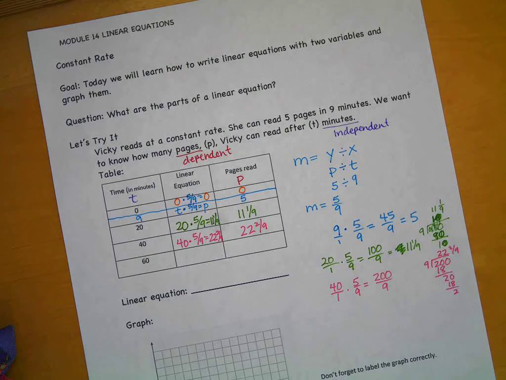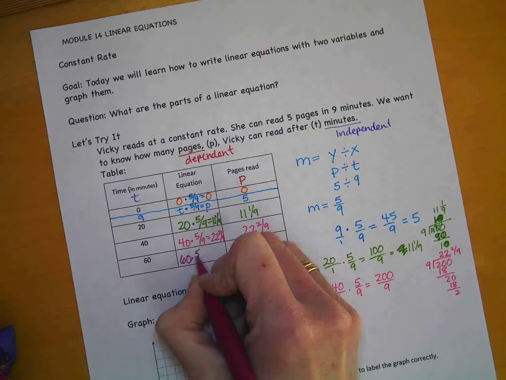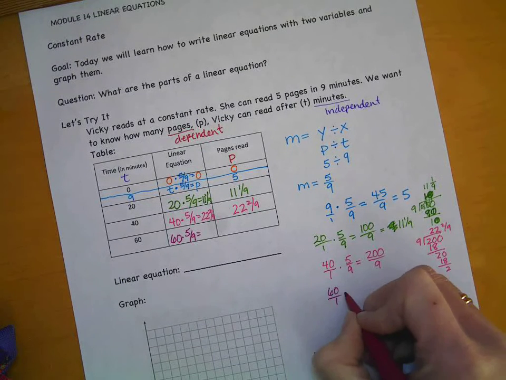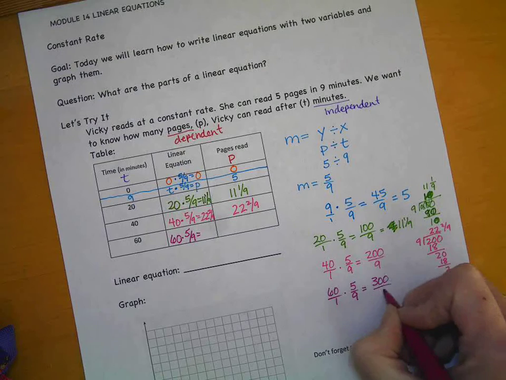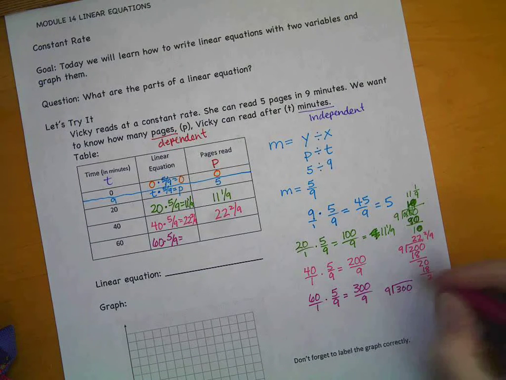And now let's do an hour and see what happens. Oh my gosh, I'm so embarrassed. I apologize. Let's do this. Okay, so we would take 60 times 5/9 this time and see what happens. So 60 over 1 times 5/9, which equals 300 divided by 9. Oh goodness. Okay, so 300 divided by 9.